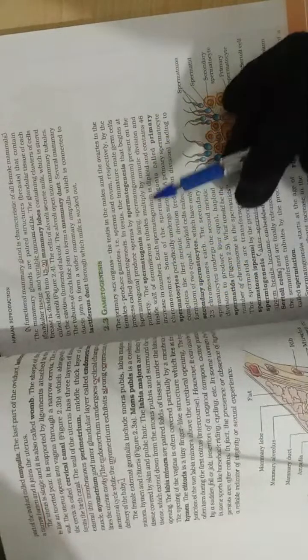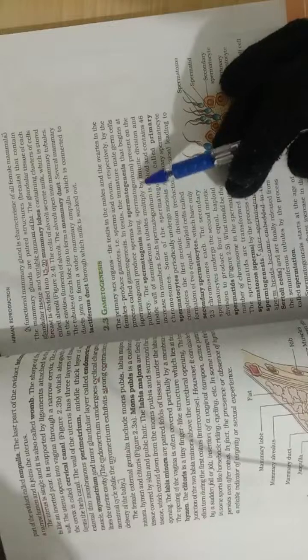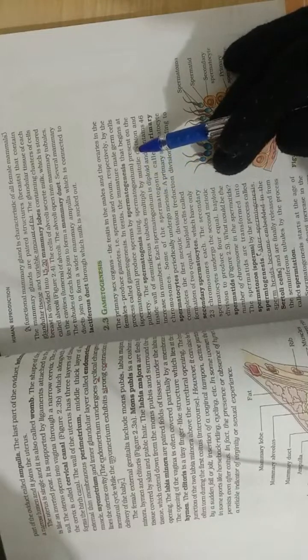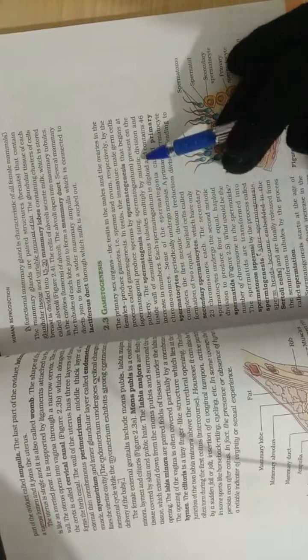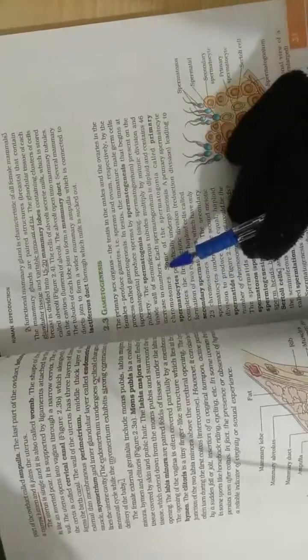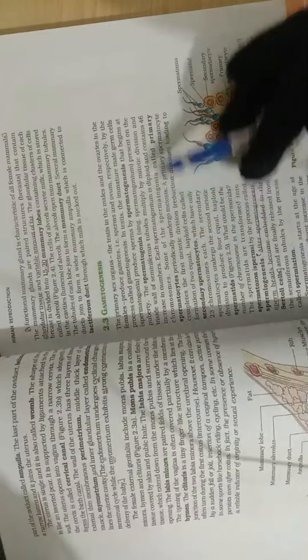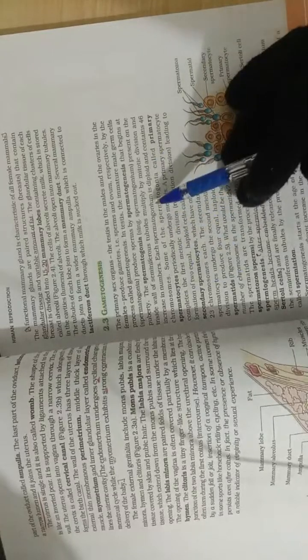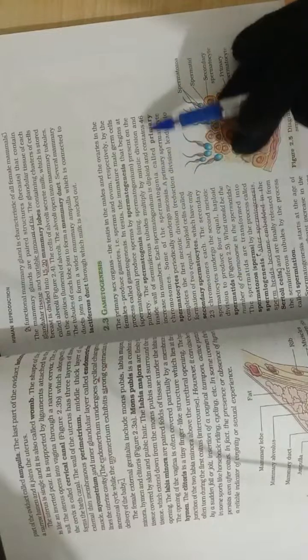The spermatogonia present on the inside wall of a seminiferous tubule multiply by mitotic division and increase in number. Each spermatogonium is diploid and contains 46 chromosomes.